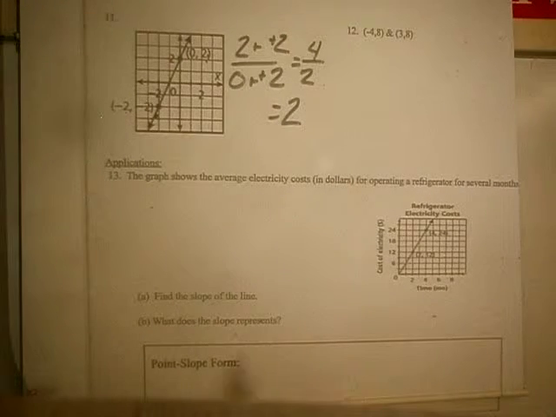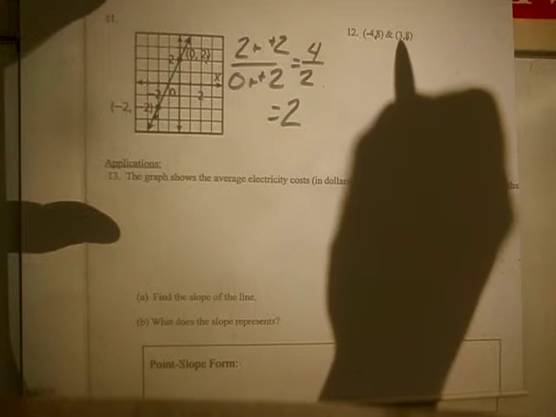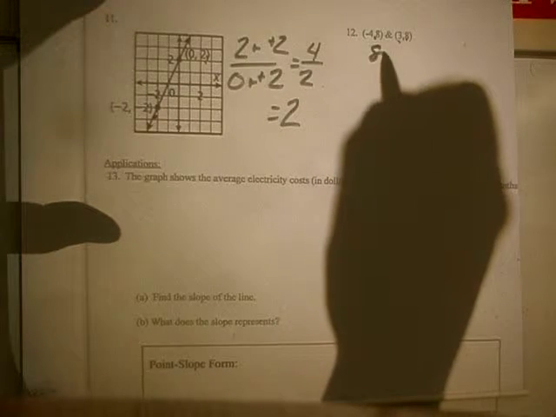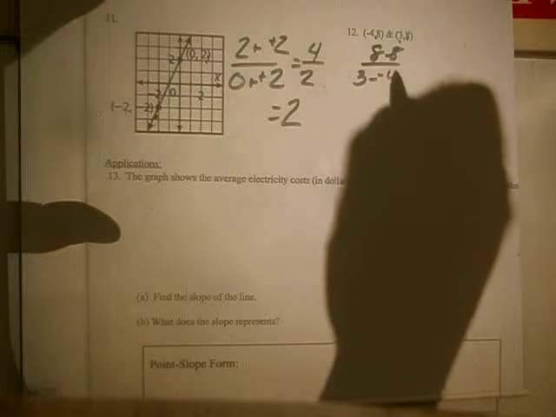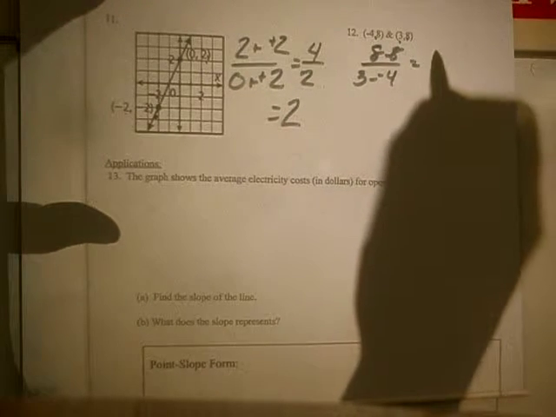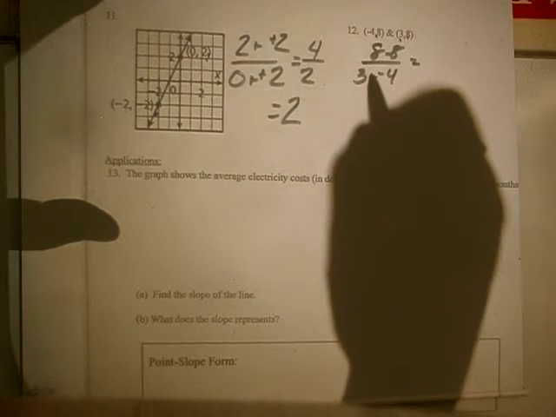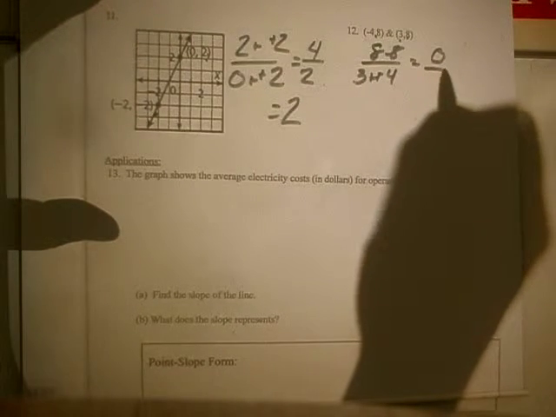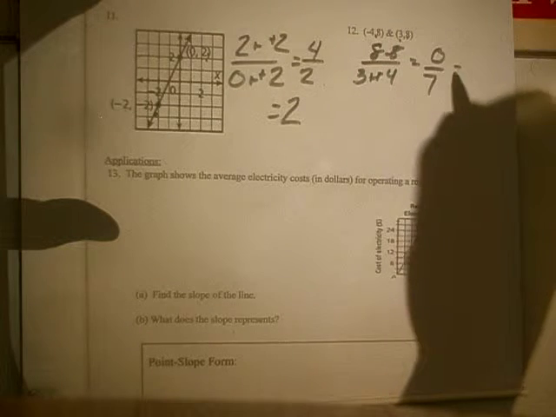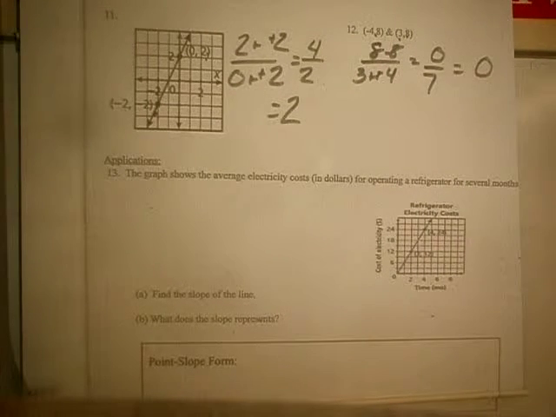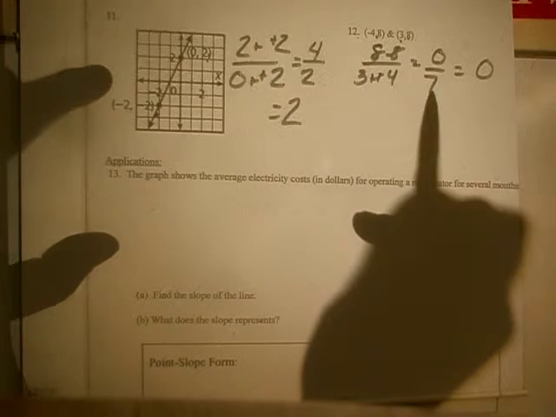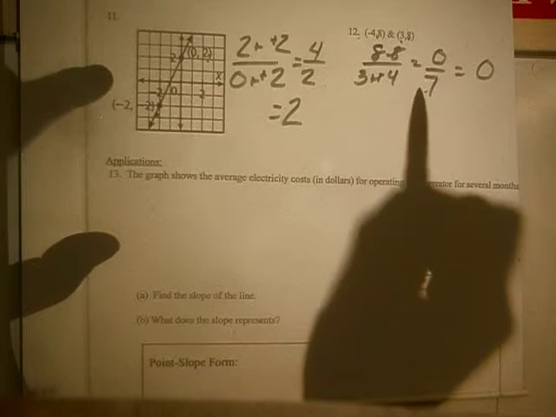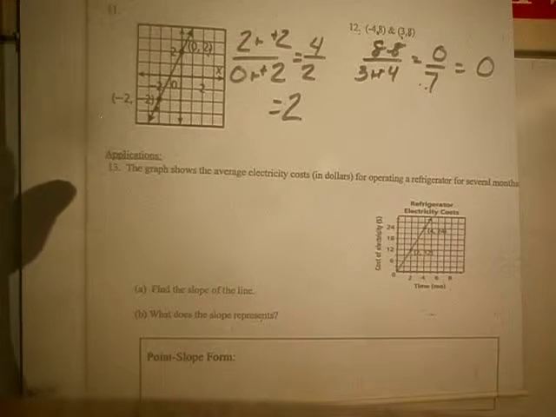Number 12, y minus y, x minus x. 8 minus 8, 3 minus negative 4. And you end up with 0 over 7, which will be a slope of 0. And if you did that the other way around and you did negative 4 minus 3, you would have a negative 7 right here. 0 divided by negative 7 is still 0.